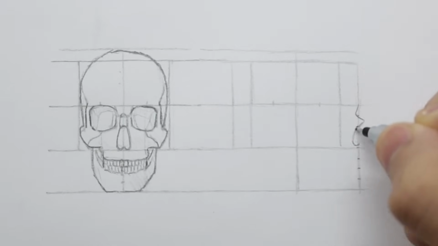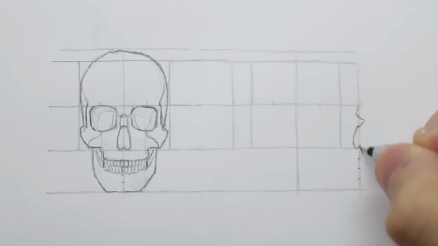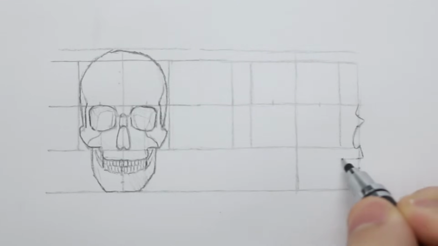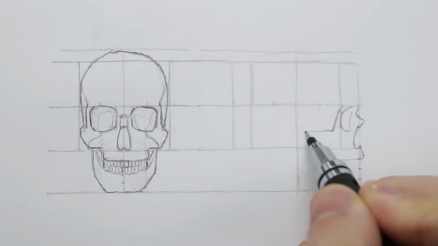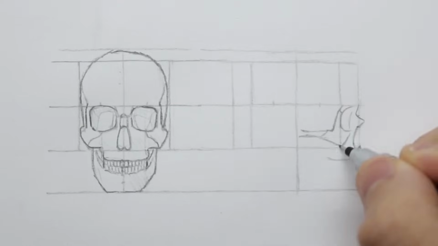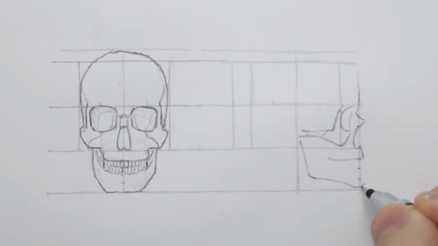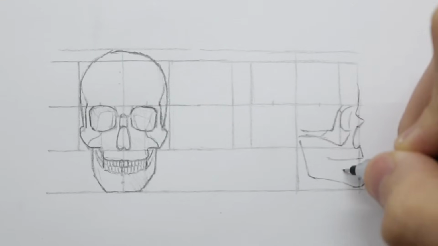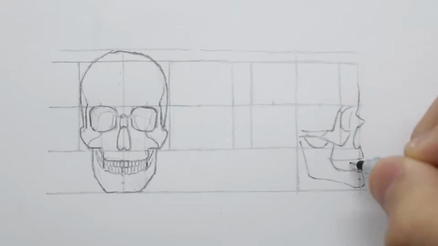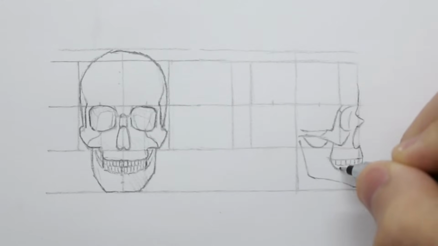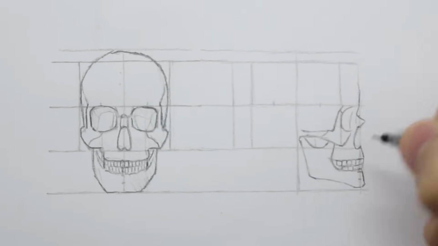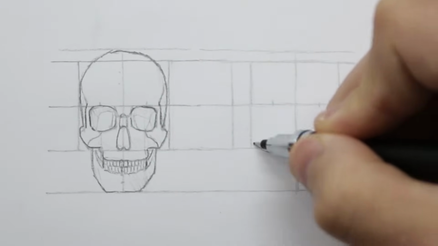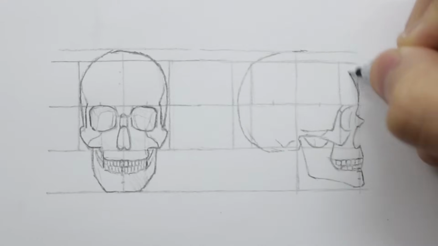The nasal bone extrudes out a little bit and the aperture of the nose curves inwards and outwards to the maxilla, which also has a curve to it. The eye sockets push into the skull and that zygomatic bone comes around the side. This section of the bone will end just short of that halfway point along with the mandible. I draw in the cranium of the skull using the guidelines and you can see how much wider the skull is on a side compared to the front.